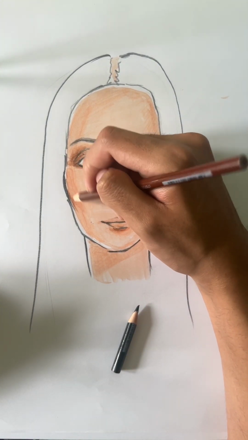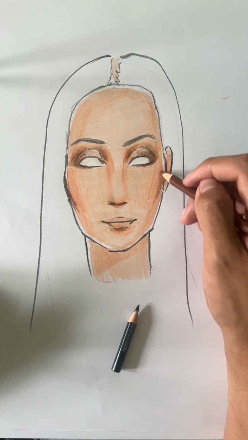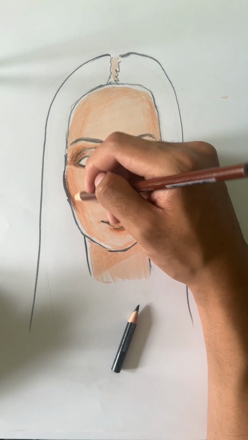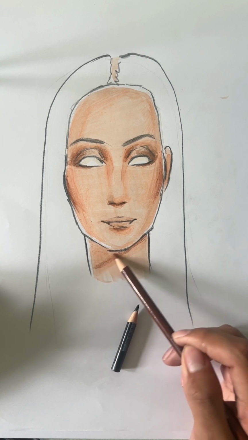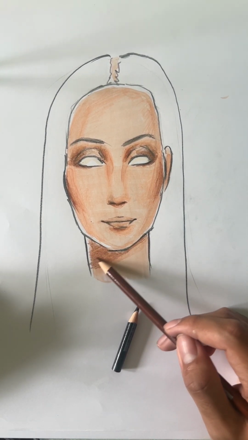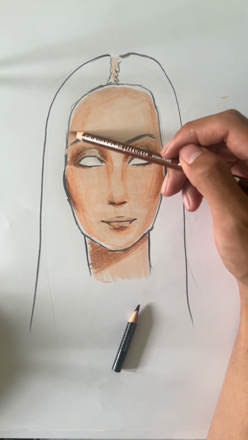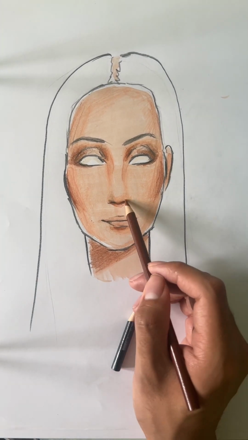And then around the cheekbones. And then of course under the head, right at the neck. See? And then you can do a little bit at the side of the forehead too. Just a little bit, you don't want to make it really dark.